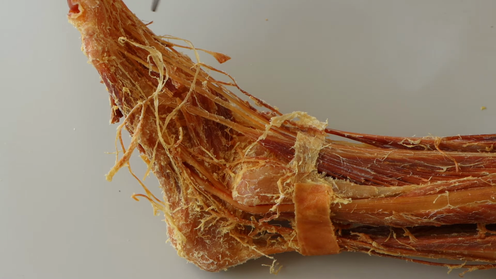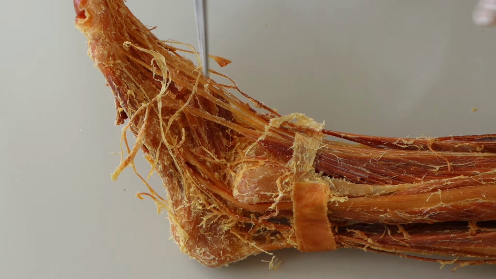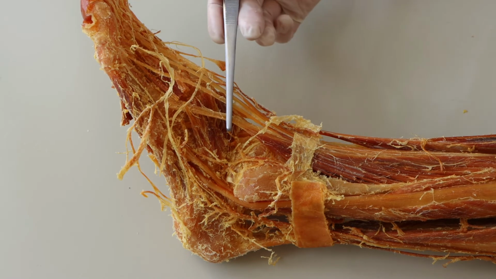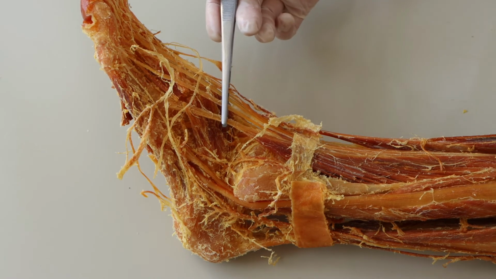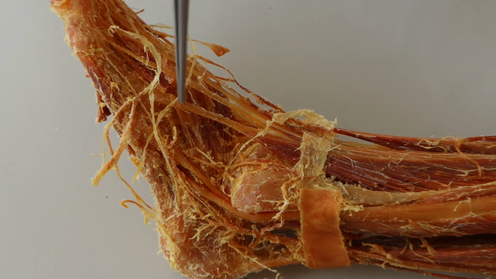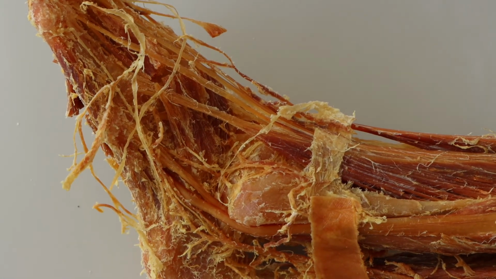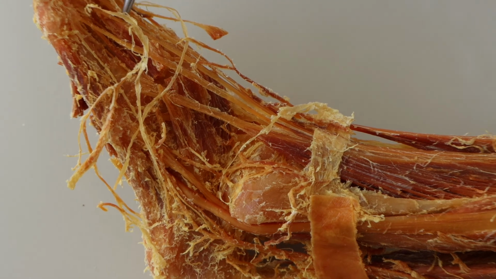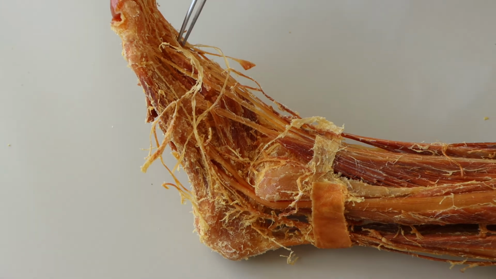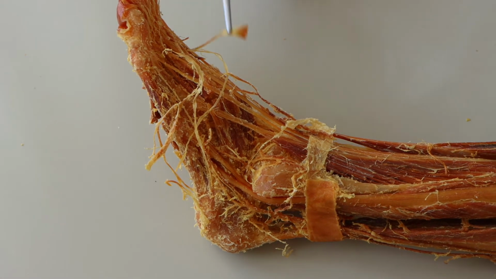For the dorsum pedis, we have two muscles. We have this muscle that you can see here under the tendon of the extensor digitorum longus. Here you can see the extensor digitorum brevis, and the tendon is here.